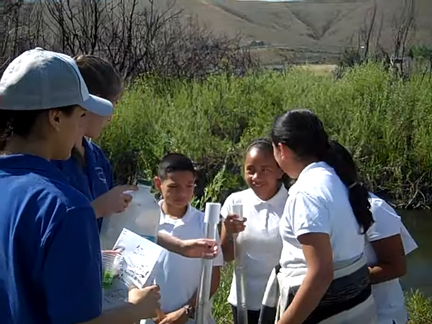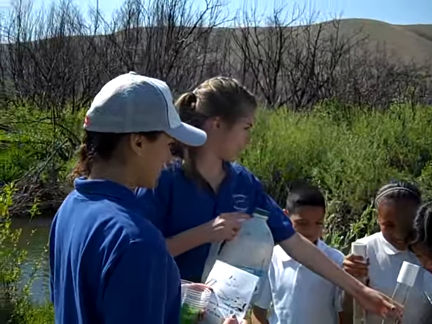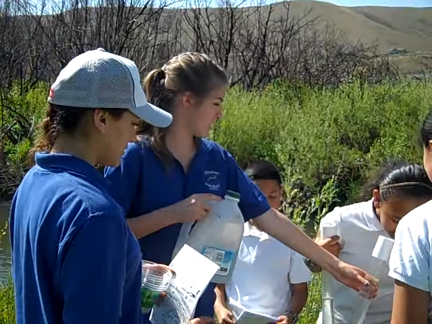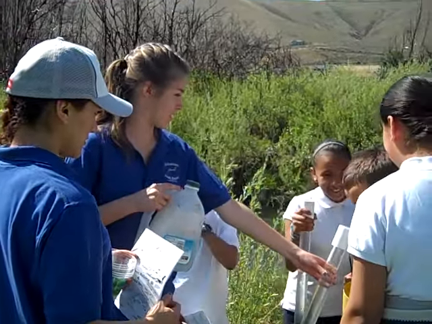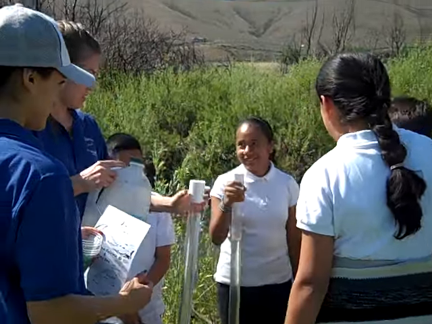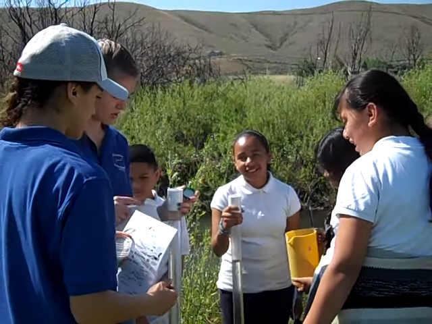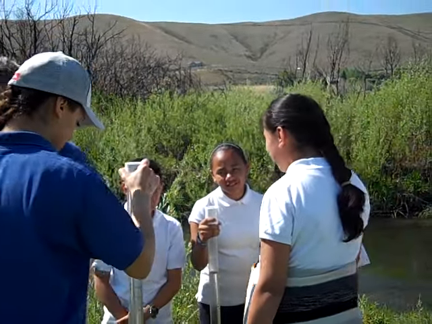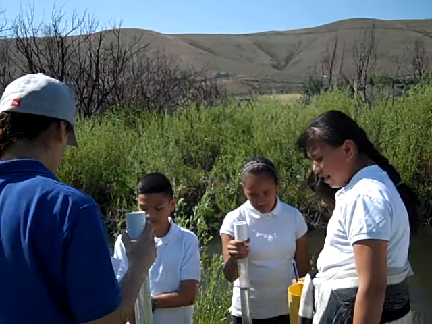So that kind of tells you how cloudy the creek is. Oh, I can still see it. Oh my gosh. That kind of tells you how clear the creek is, or not clear, compared to your tap water.